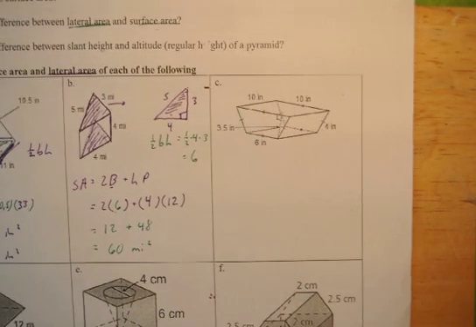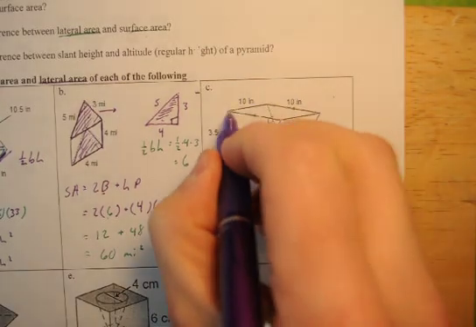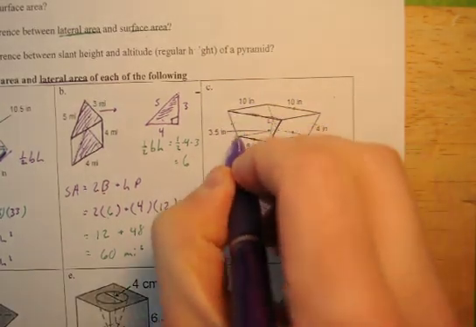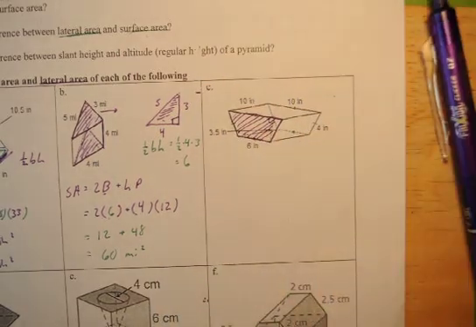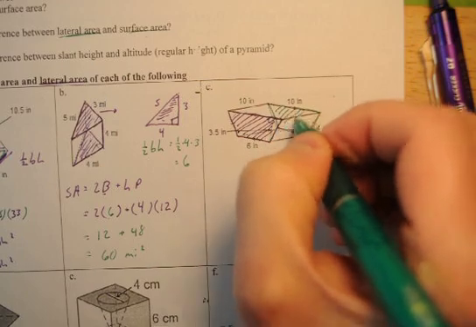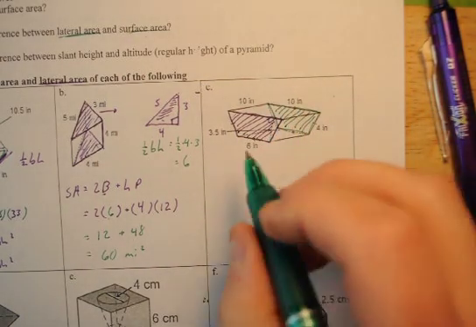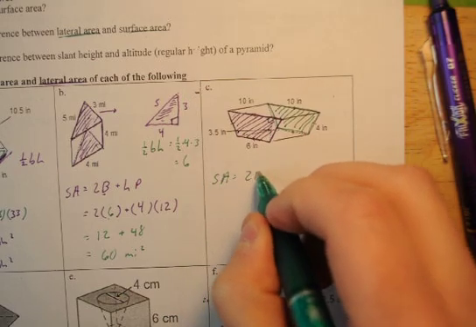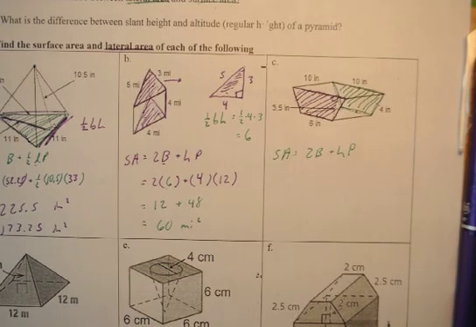Alright, the next one. You know what, I just want to ask you, what's the height of this prism? First of all, what type of prism is it? Here's a trapezoid. And here's a trapezoid. To find the surface area, you would use the same equation as the last problem because it's a prism.